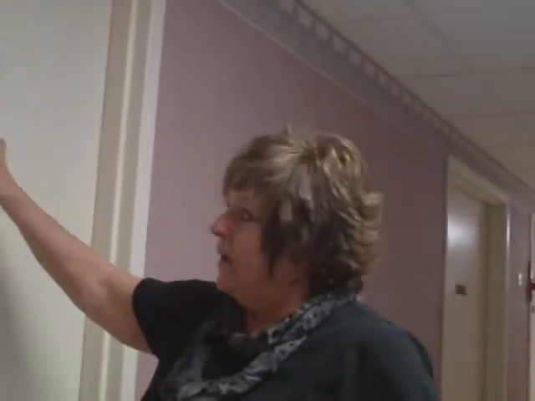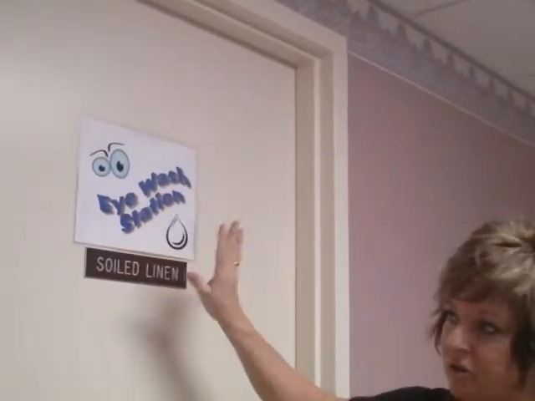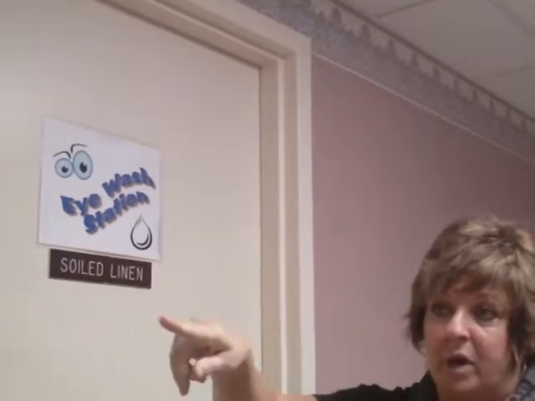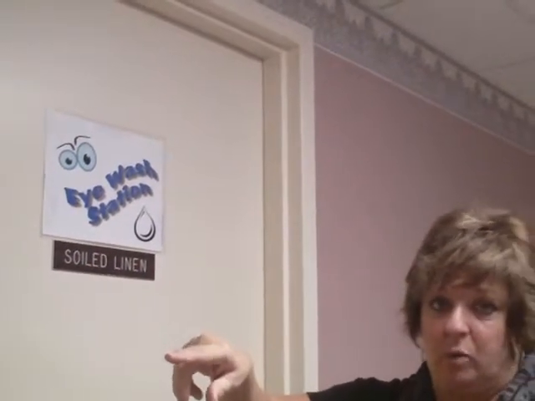Up here you'll see that we have an eye wash station sign. We try to have these posted outside where the eye wash stations are. There's one here. There's one eye wash station down at the end of the hallway where our chemicals are, another in our dietary office, and another on rehab. So we have 4 throughout the facility.